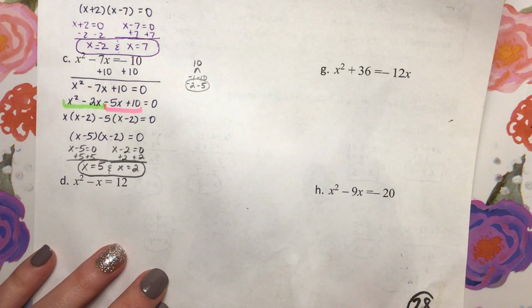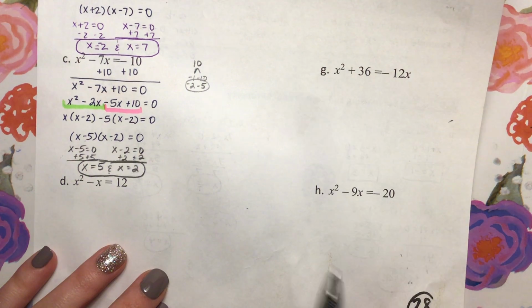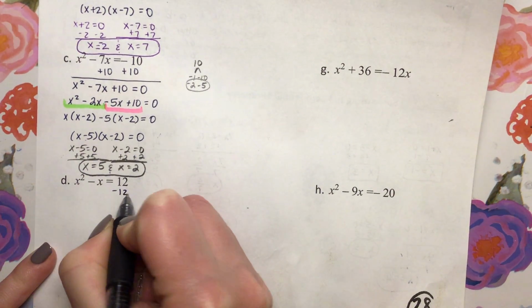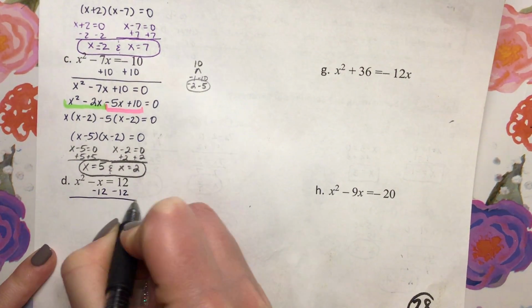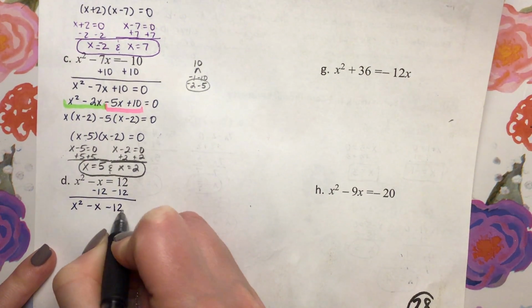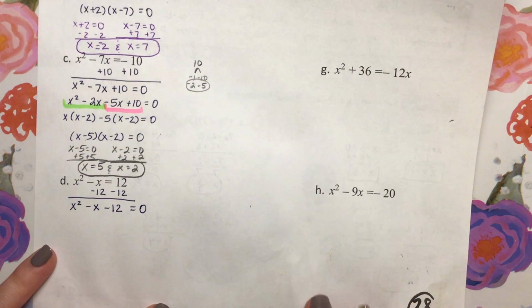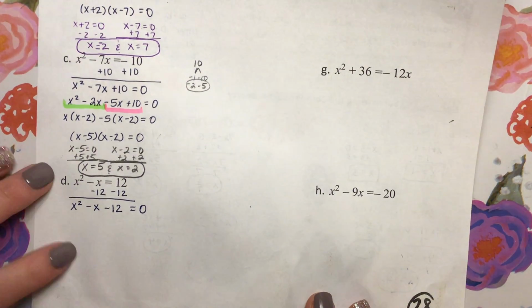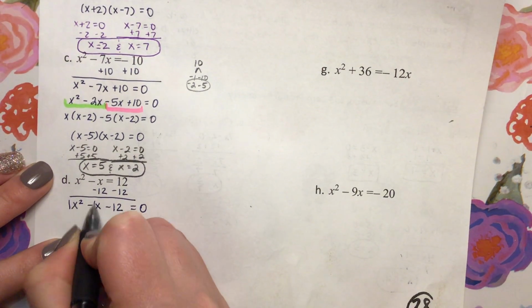And remember, you're allowed to do anything you want to an equation as long as you do the same thing to both sides. So I'm going to subtract 12 from both sides. That leaves me x squared minus x minus 12 is equal to 0. Now, if you need to put your invisible ones in, then you can.